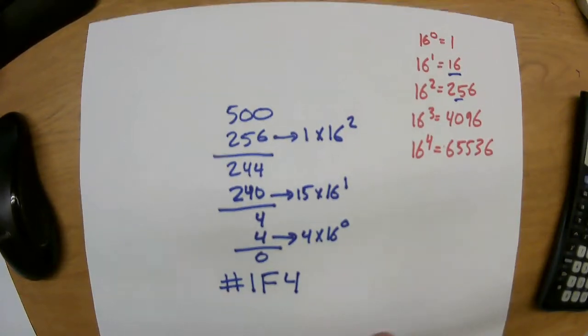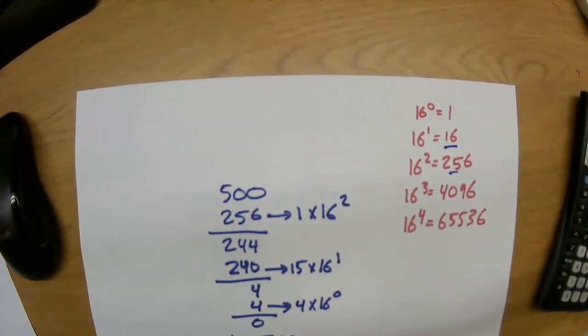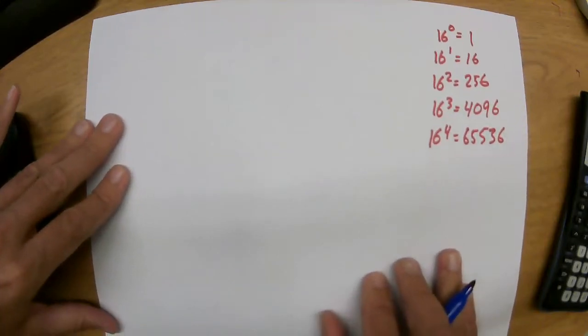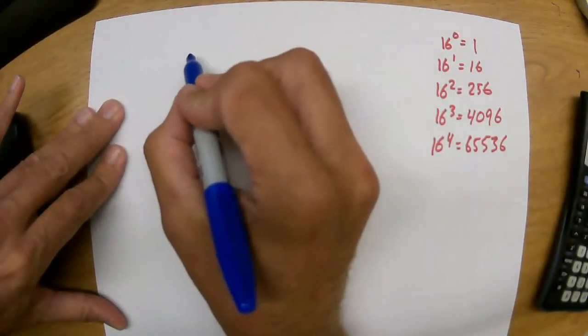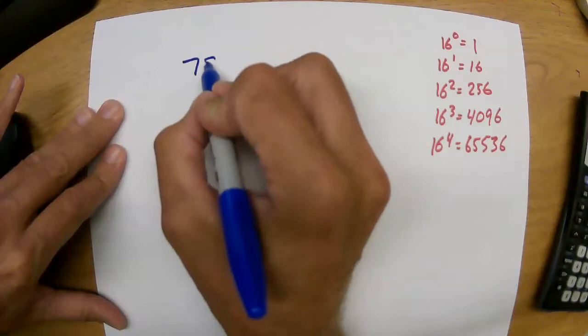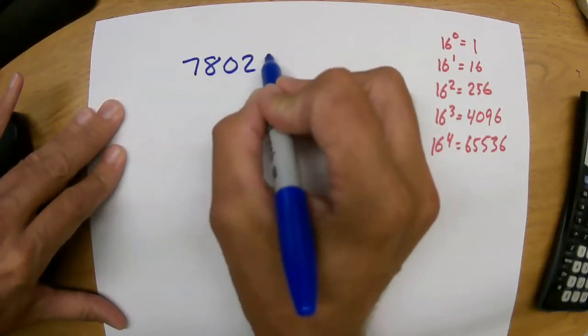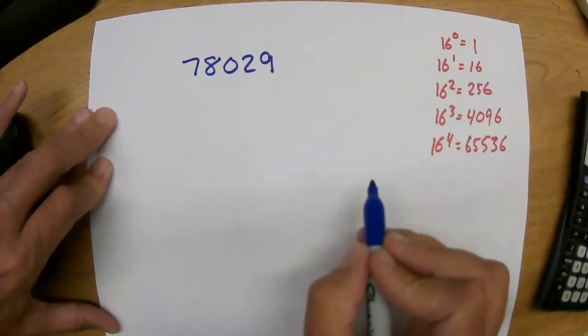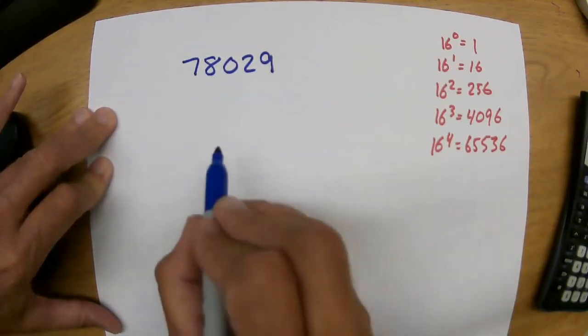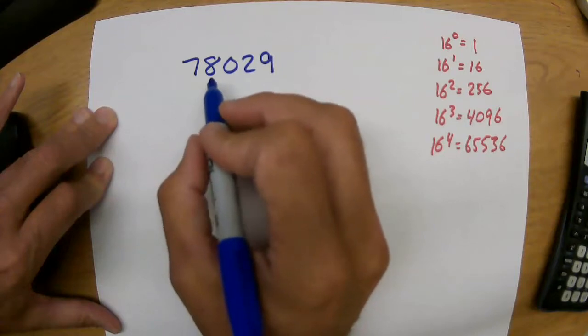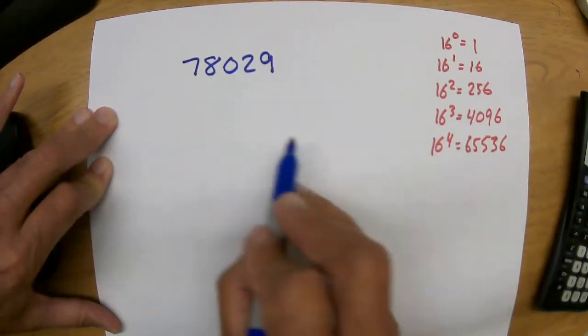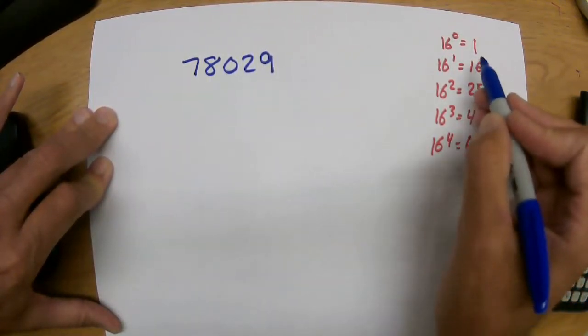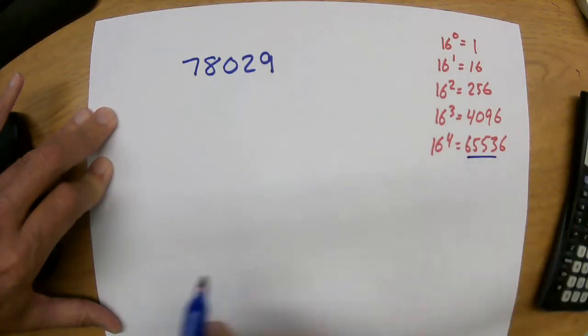All right, I'll do one more slightly larger number, and this should be enough for you to get a handle on how this works. So I'm going to try the number 78,029. To save you watching me punch too many buttons on the calculator, I've already worked this out ahead of time. So again, what's the biggest power of 16 I can take away from it? It's that one.